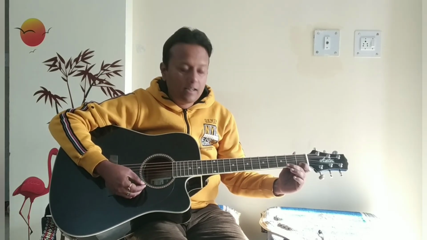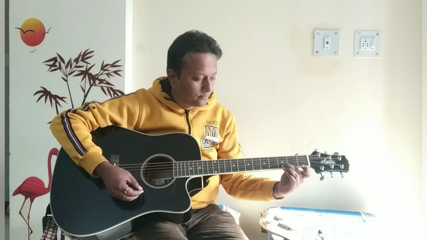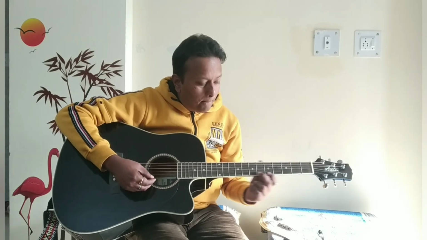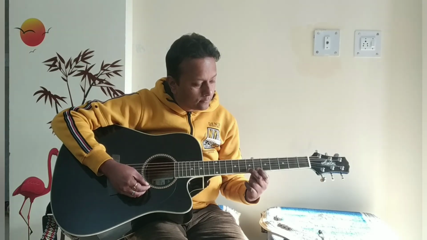F is first string, first fret. G is third fret, first string. A is the 5th fret and same first string. B is 7th fret, and the 8th is C, that is the higher C.